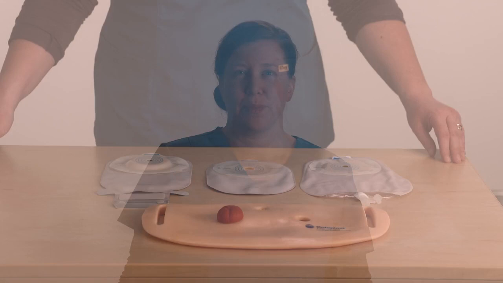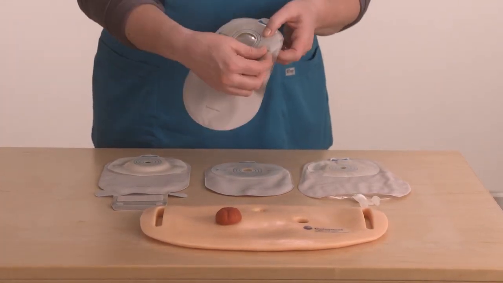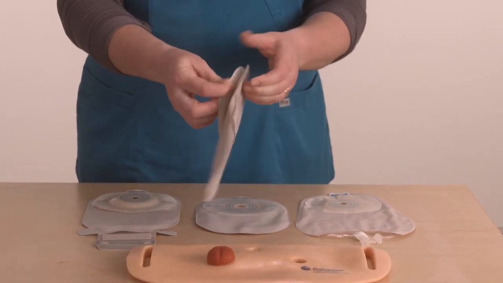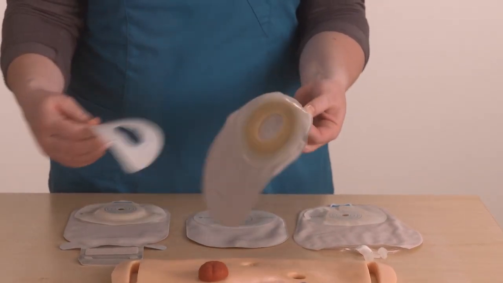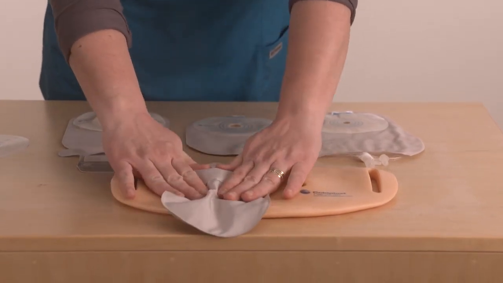Pouches are used to protect the peristomal skin and collect the stoma output. They should provide a predictable wear time. One-piece pouching systems consist of a solid barrier and pouch that are heat-sealed together to create a single unit. They are applied and removed as a single unit and can't be removed separately.